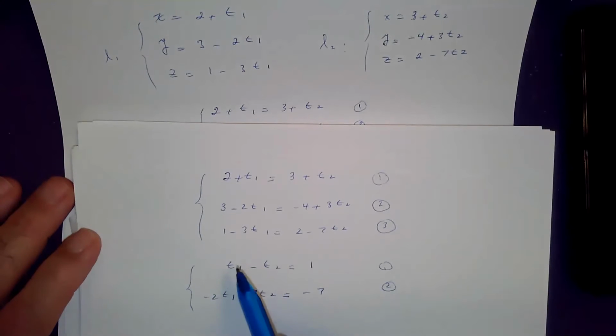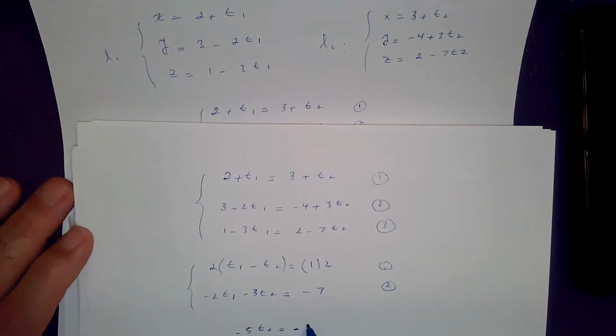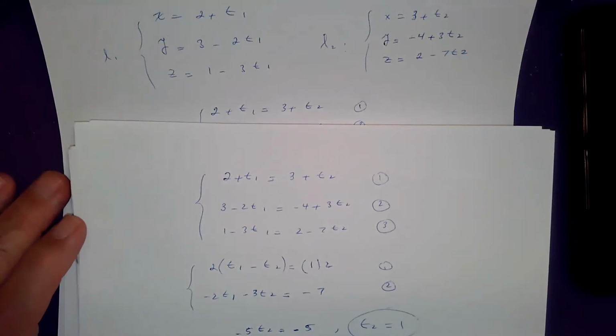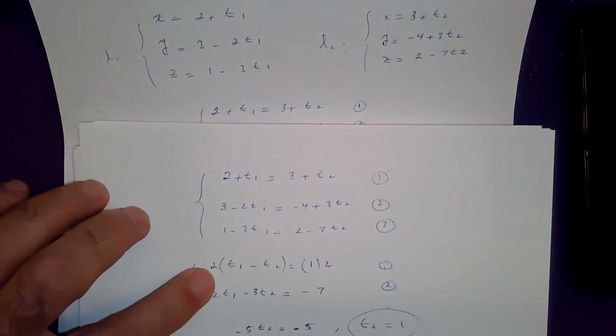So now, if you don't mind, I'm going to multiply the top equation by 2. So these guys will cancel. So I get negative 5 T2 equals negative 5. So T2 is equal to 1. So if that's the case, T1 is equal to 1 plus T2. So that will be 1 plus 1, which is 2, correct?